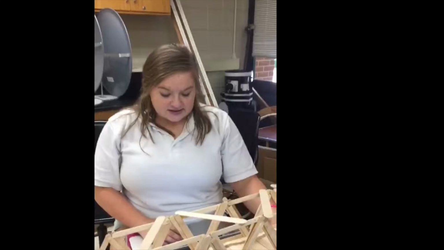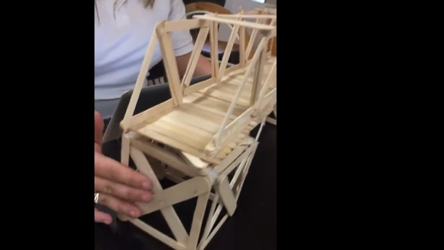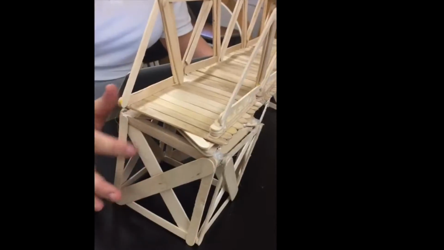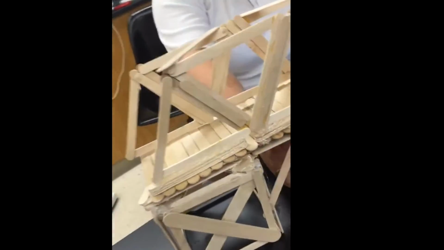A bridge is only as strong as its base is. So, we created a box out of popsicle sticks and placed 2 additional popsicle sticks in the center as an X to create 2 smaller triangles. We connected the base of the triangle with popsicle sticks to create a smaller triangle.